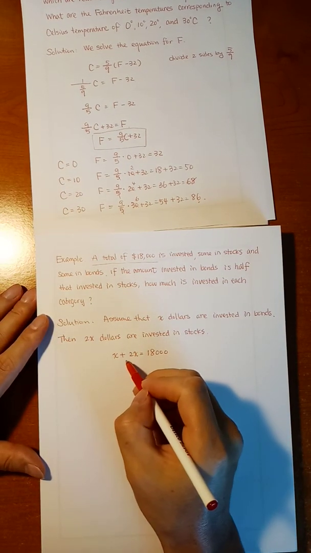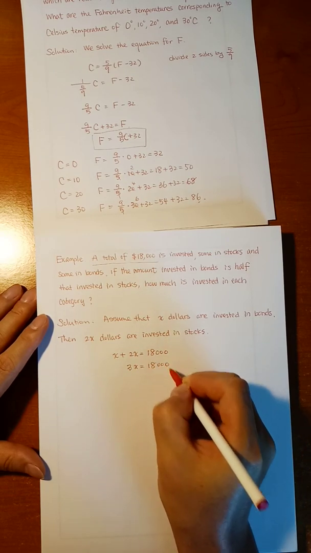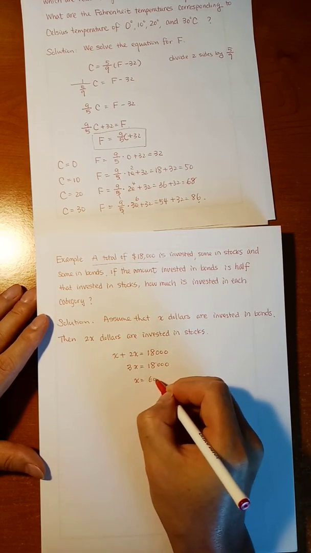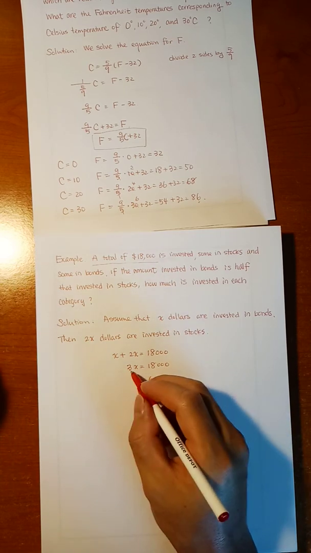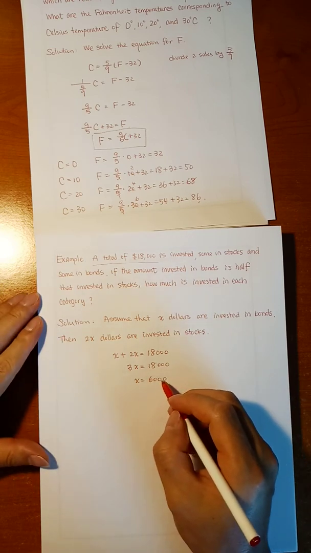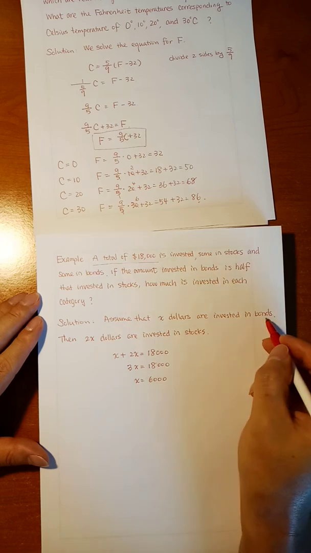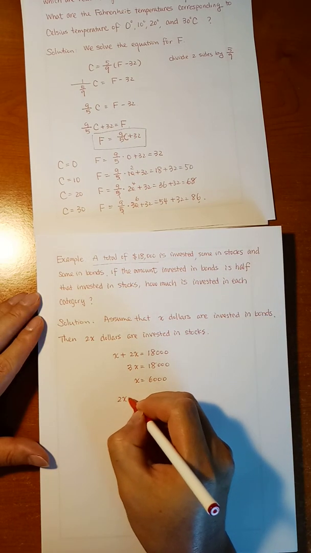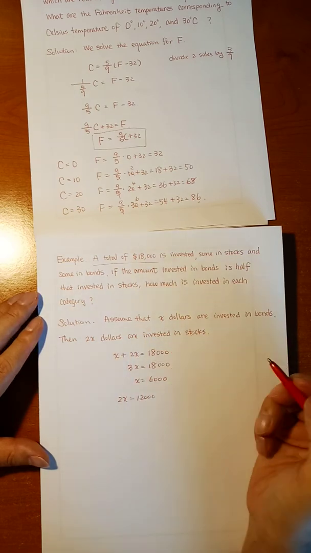Then you will see 3x is 18,000, then x is going to be 6,000. 18,000 divided by 3, you will get 6,000. So $6,000 are invested in bonds. So 2x is $12,000 invested in stocks.